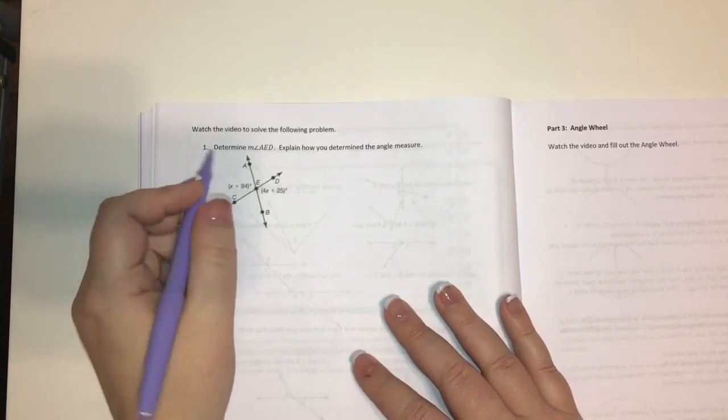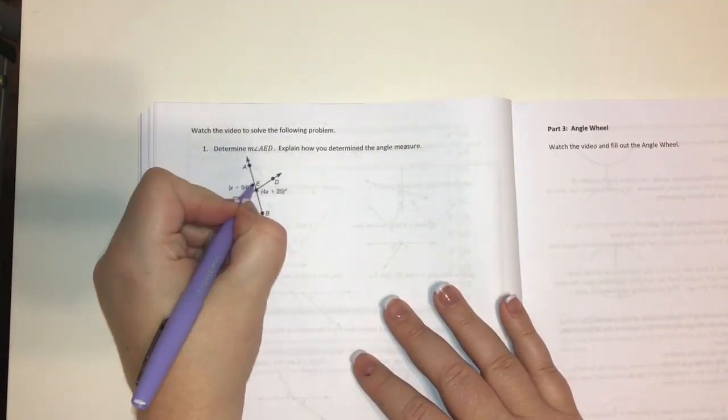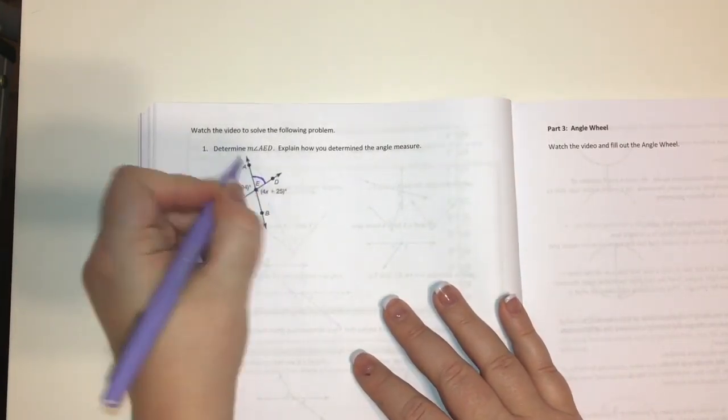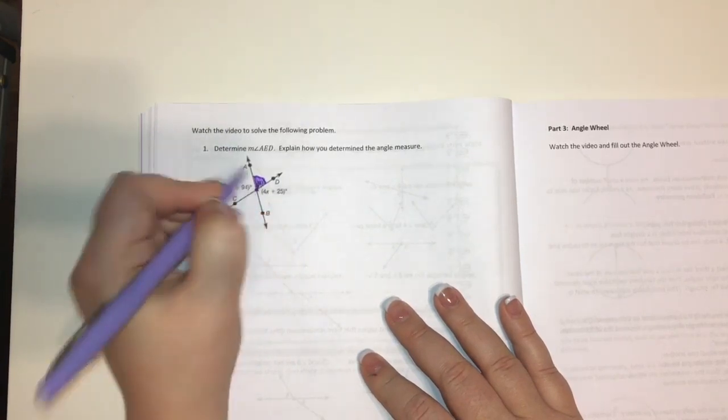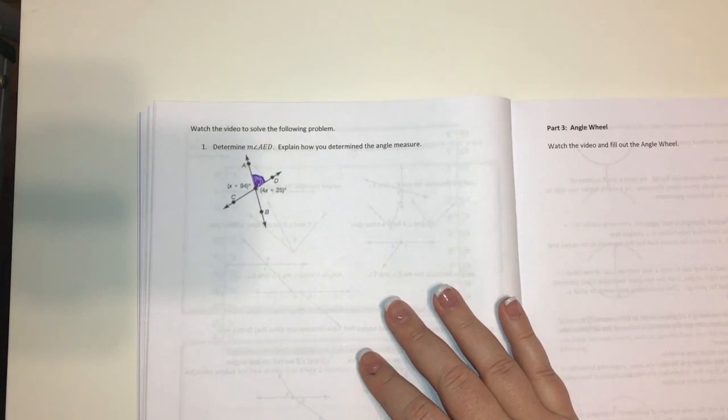So this says determine the measure of AED. So that's this angle right here. This is the ultimate goal. This is what we want to solve for right here. So there's a couple of things that we know.